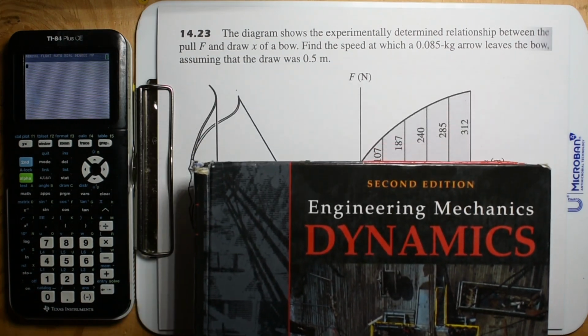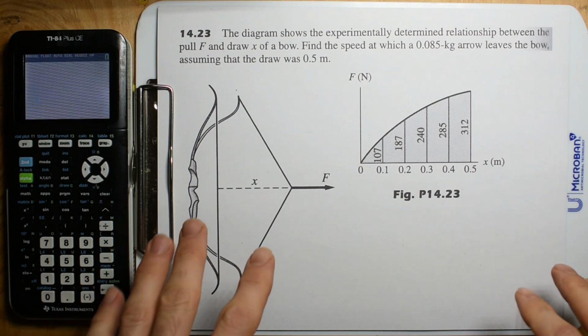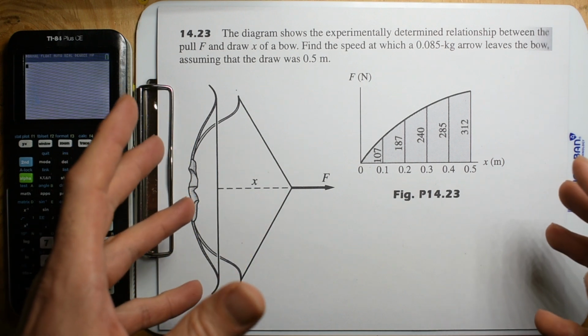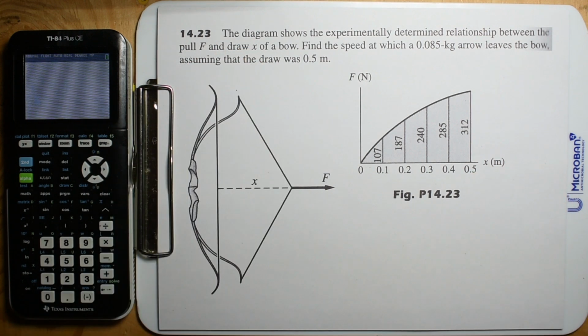All right, so we have dynamics, and we have one of the hardest concepts for me to grasp. It's work energy. So that's what we're going to do. This is dynamics with work.